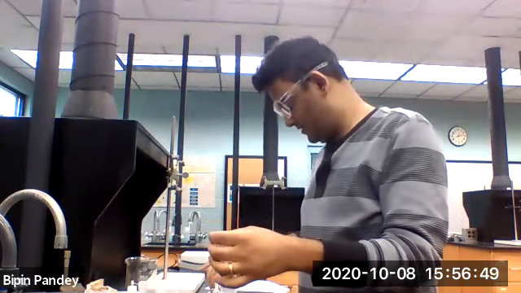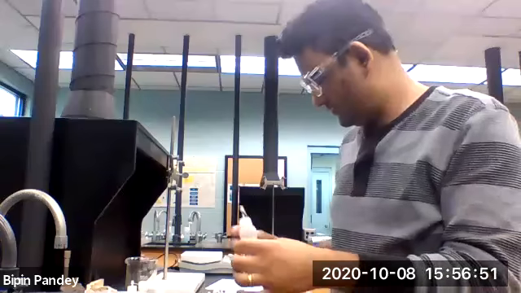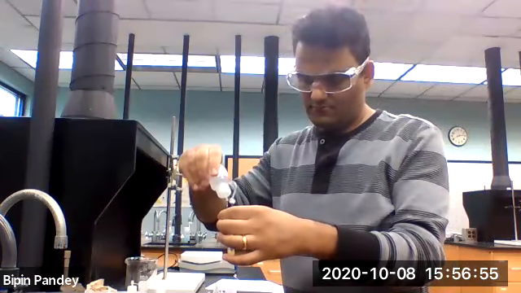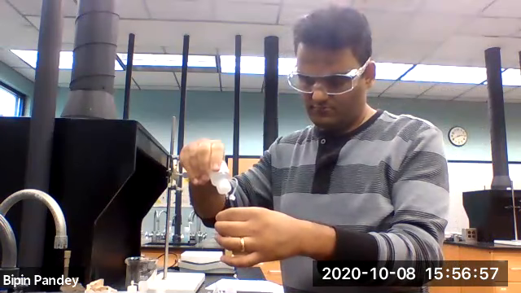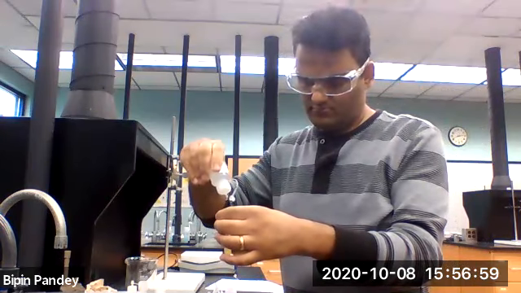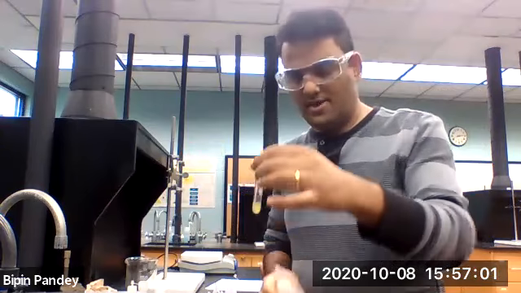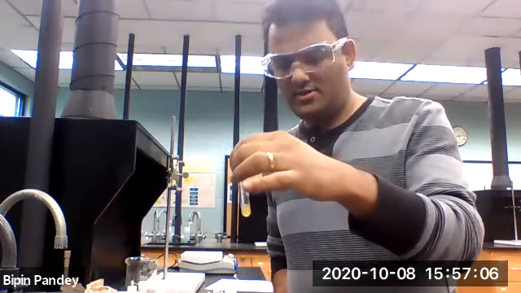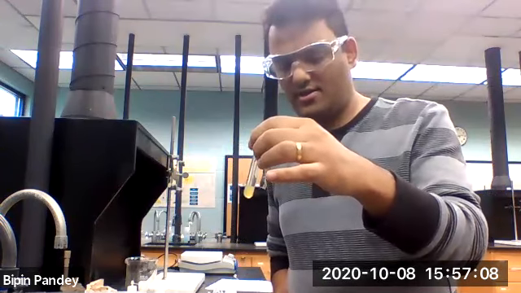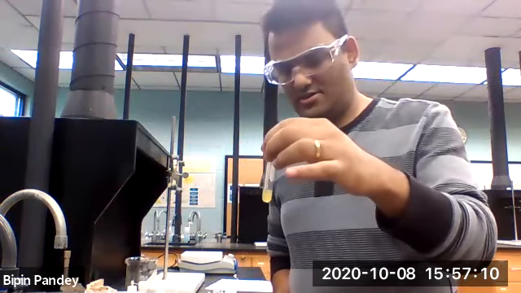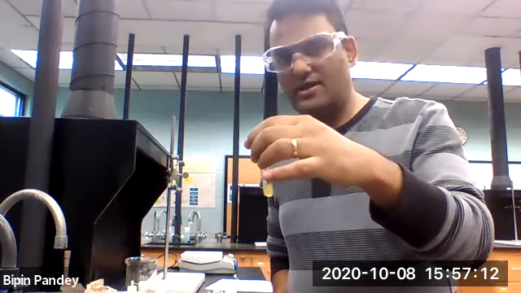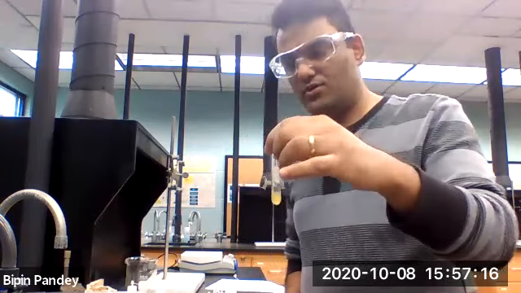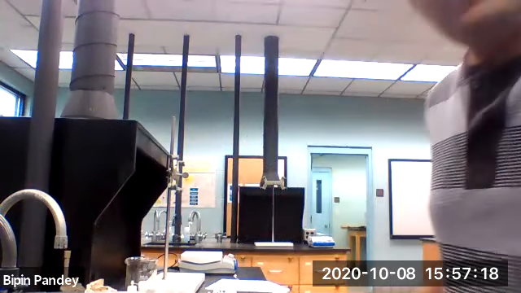Iron and acetate, so let's add acetate to it. Again, by adding the acetate, I don't see any change. I don't see any precipitate. I see that the solution is just dilute. It was brown to begin with. It's still brown, so no change, no reaction.